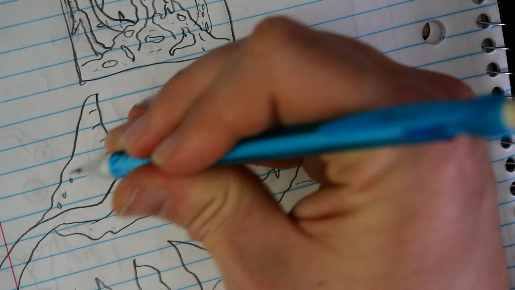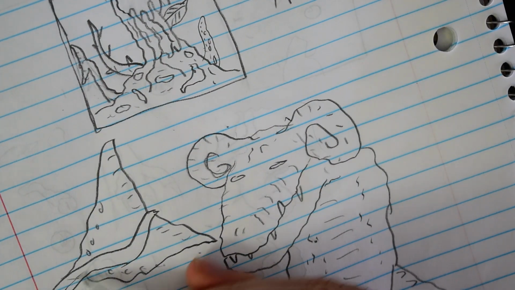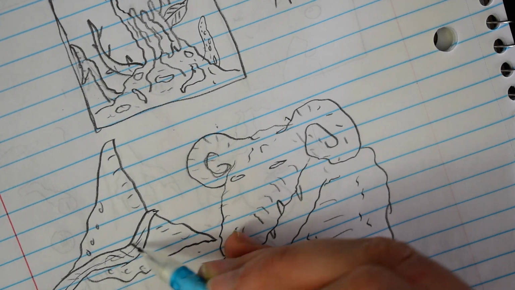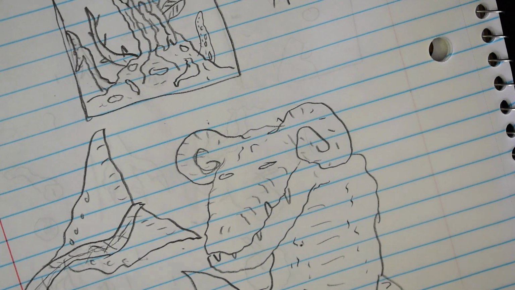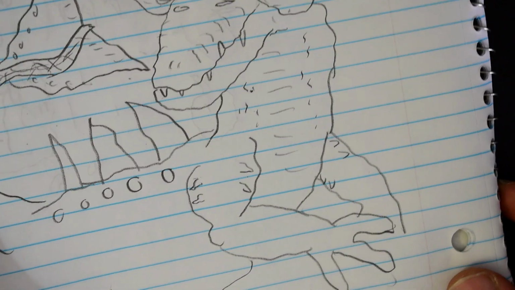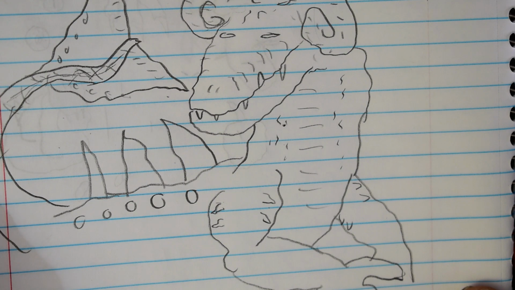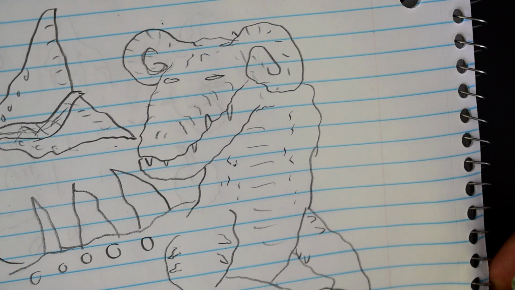Hey, maybe it's got circles on the tail too. Maybe it's got weird lines. Maybe it's got crisscrosses on them. Sometimes I don't like what I do. Who cares? It's part of the learning process and it's fun. Well, that sure did turn into a weird creature. A seashell alligator head. I don't know.